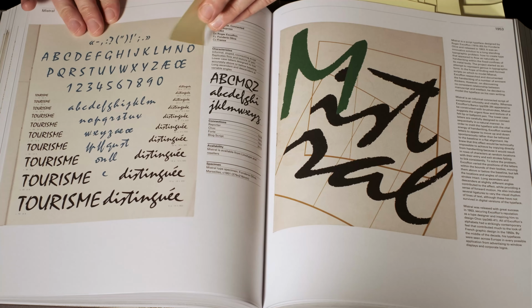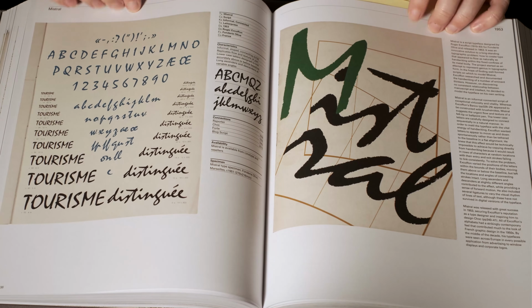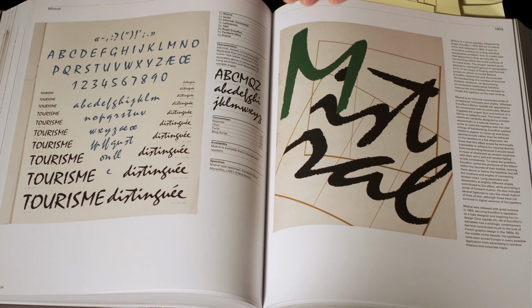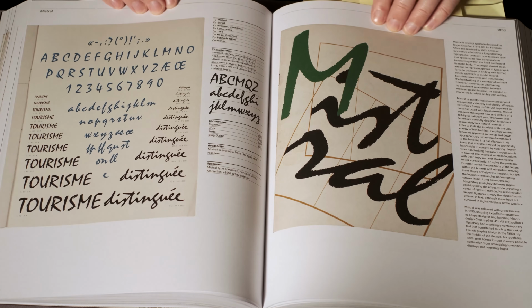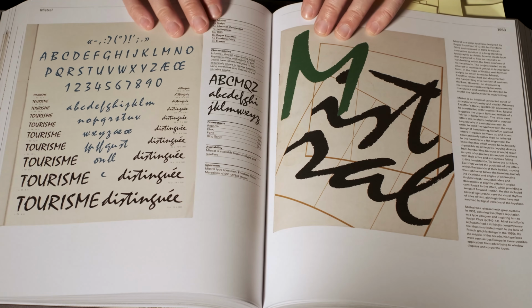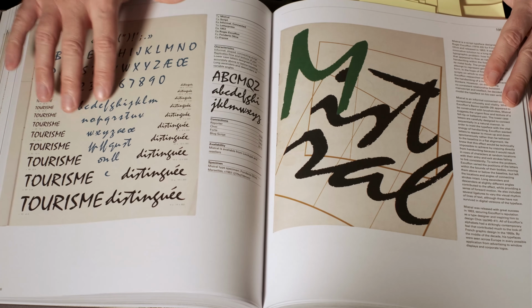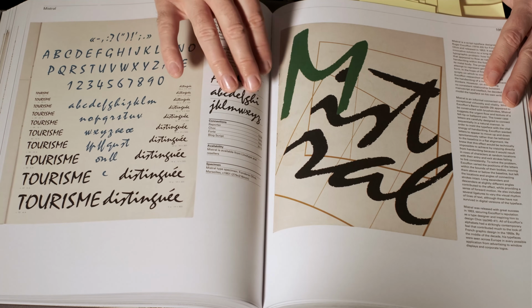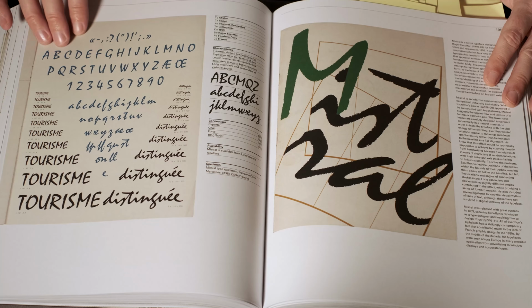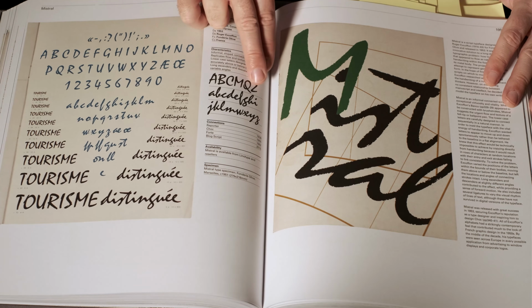And here we have a French font called Mistral. It was developed in 1953. It was really a font that was meant to flow in the way that handwriting flows. You can definitely see that in the letters.